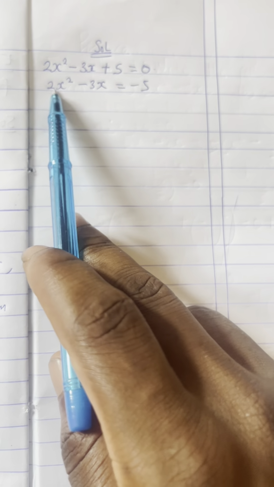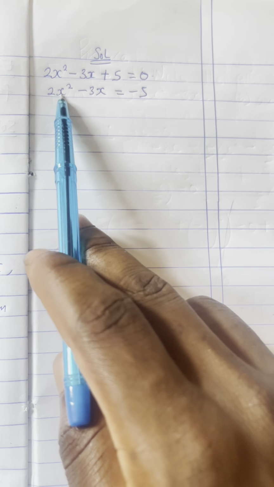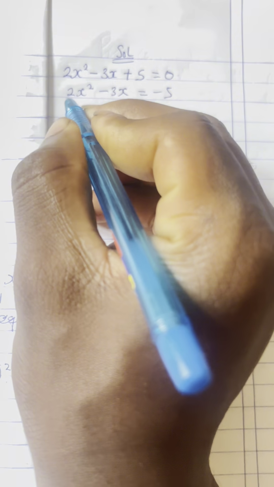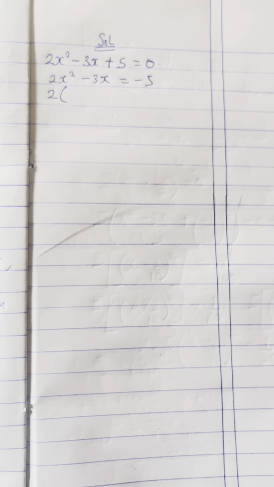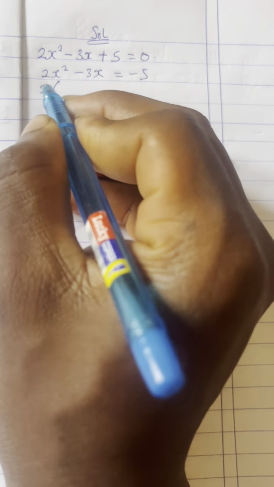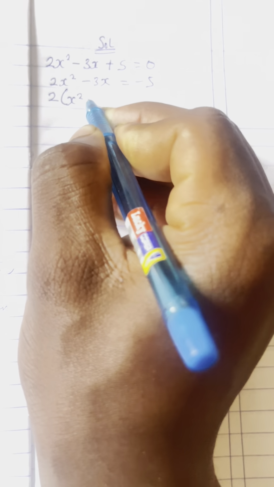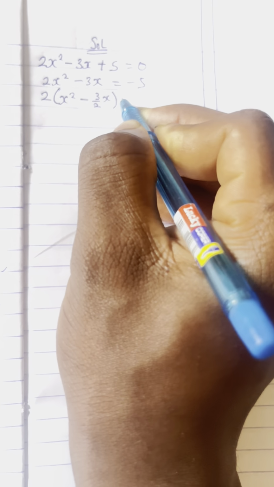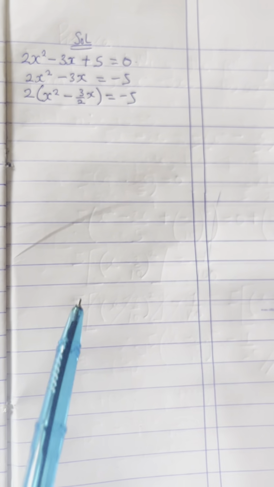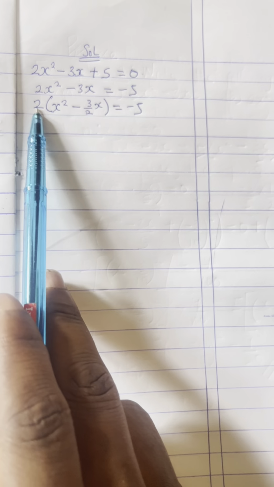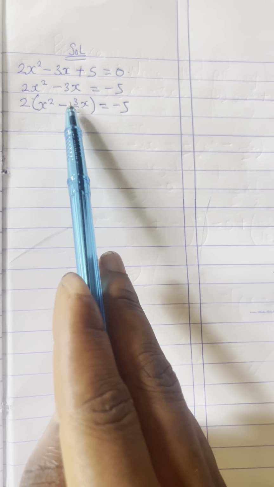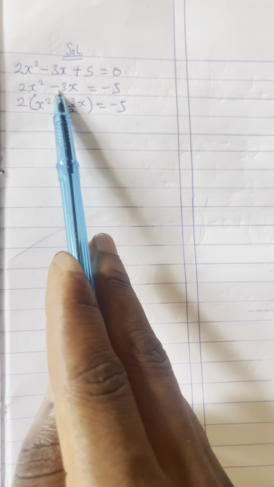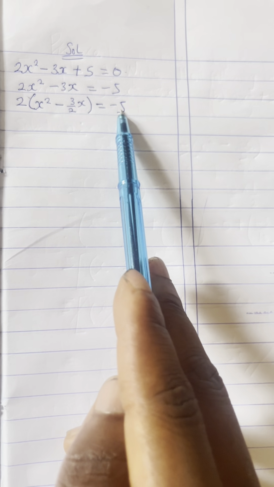So I will find a way to make the coefficient of this x squared to be 1. So this will be written as 2, open the brackets. After I open the brackets, this will remain x squared minus 3 over 2x close bracket equals minus 5. So therefore guys, if I use this 2 to open the bracket, that will be 2 times x squared, 2x squared. 2 times minus 3 over 2x gives me minus 3x, and that equals minus 5.